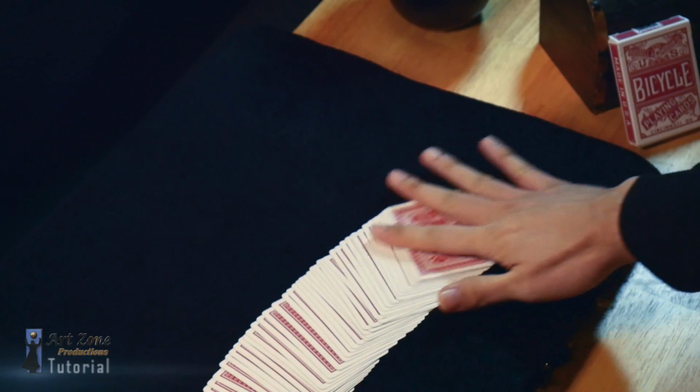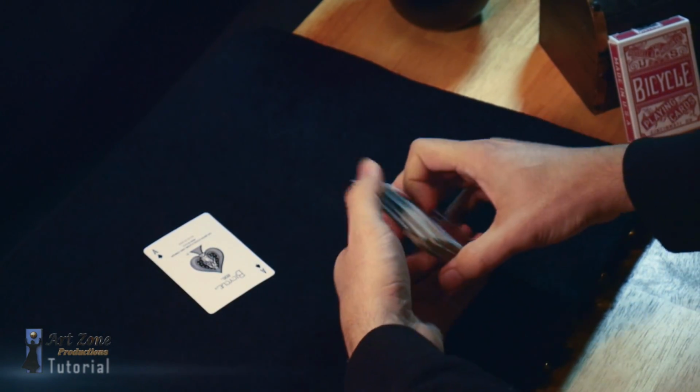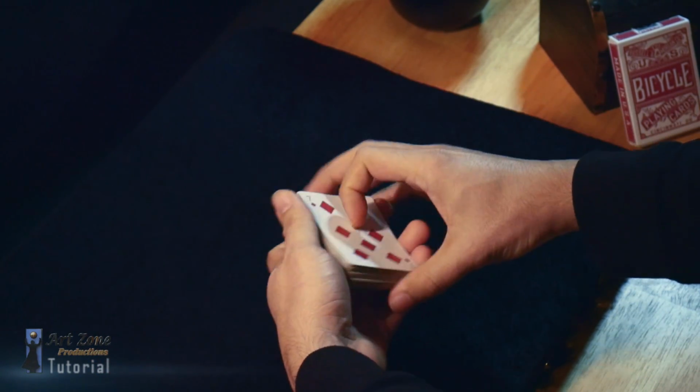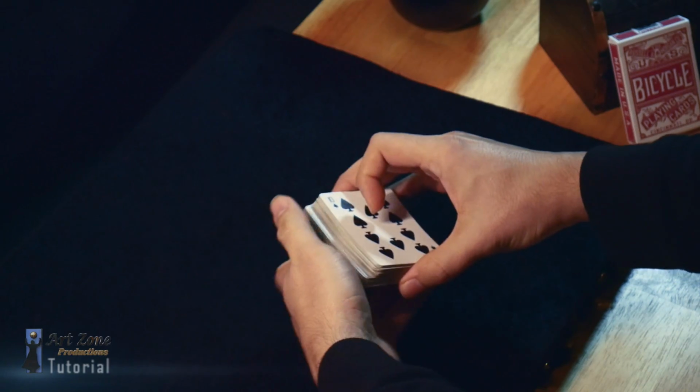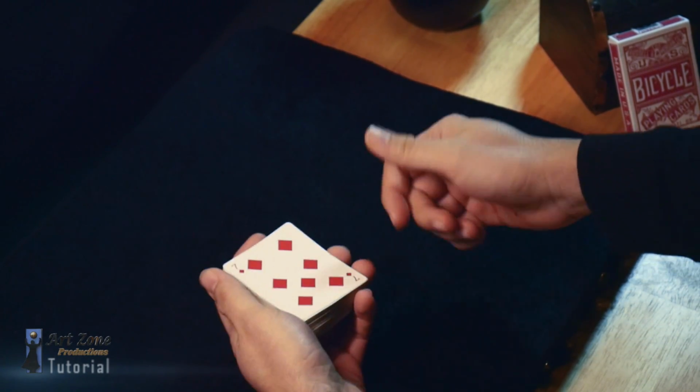So you can reveal the card any way you want. Okay, that's a nice little way to move the card from the bottom into the center of the deck without doing, you know, single cuts, which is okay, but I think this technique is more professional and it's not even that complicated.